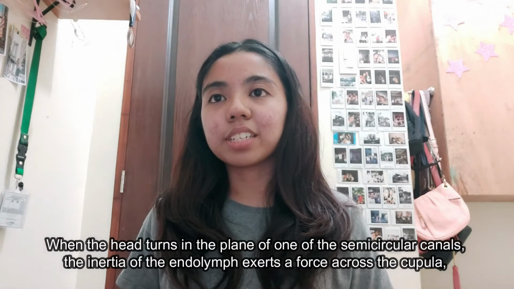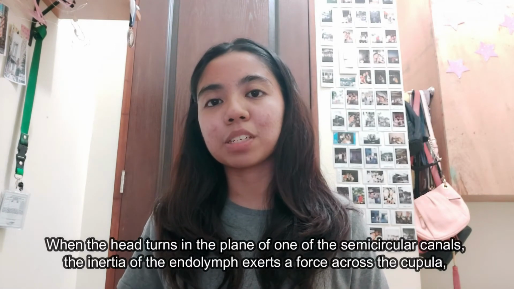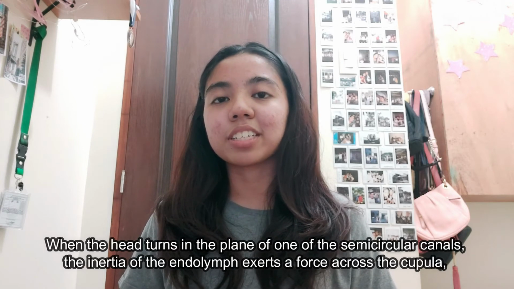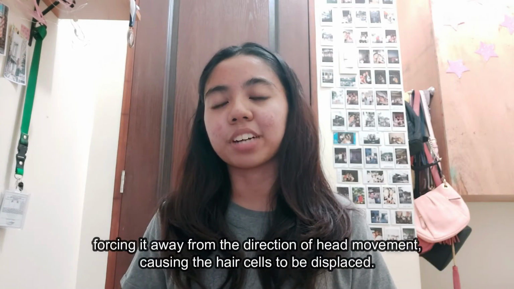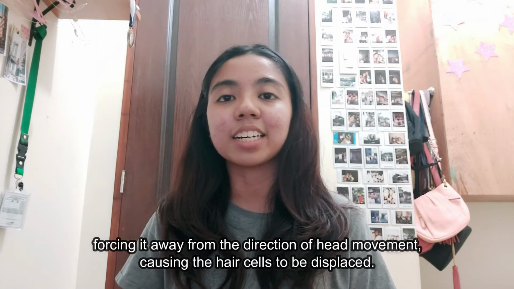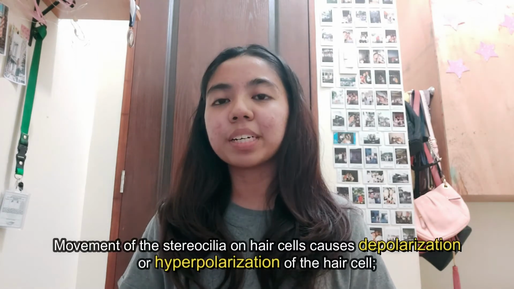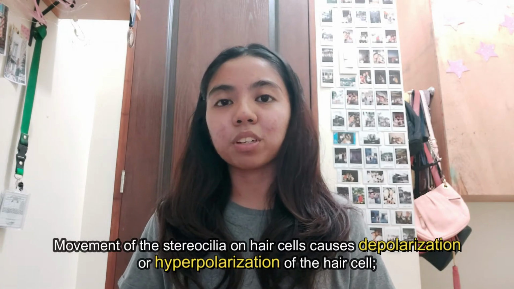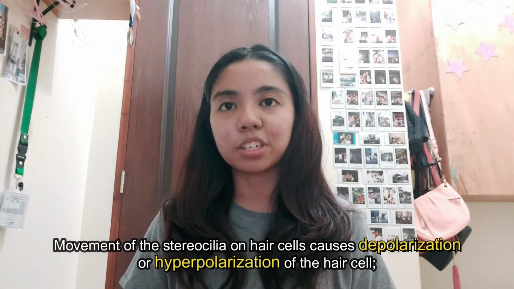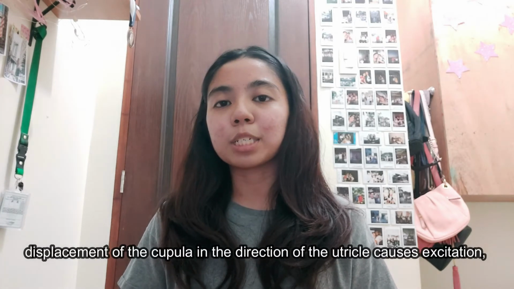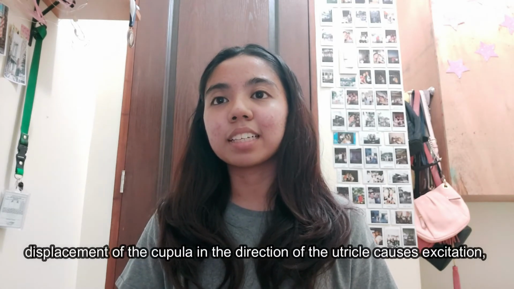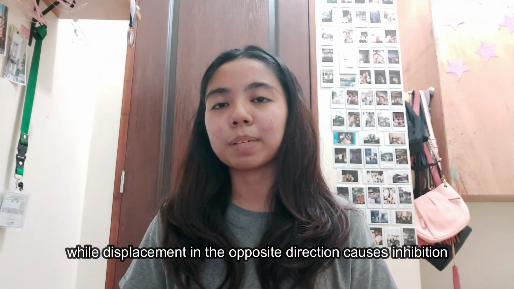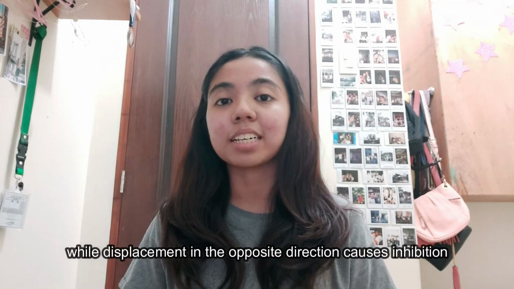So when the head turns in the plane of one of the semicircular canals, the inertia of the endolymph exerts a force across the cupula, forcing it away from the direction of the head movement, causing the hair cells to be displaced. Movement of the stereocilia on the hair cells causes depolarization or hyperpolarization of the hair cells, whereas displacement of the cupula in the direction of the utricle causes excitation, while the displacement in the opposite direction causes inhibition.